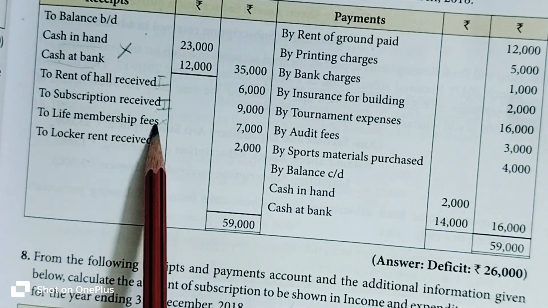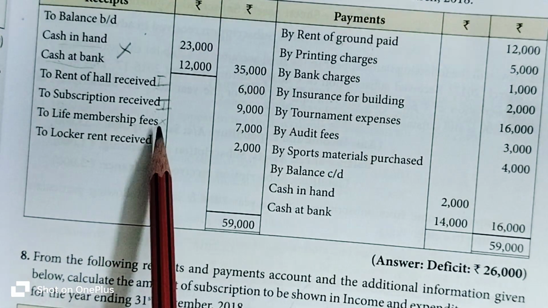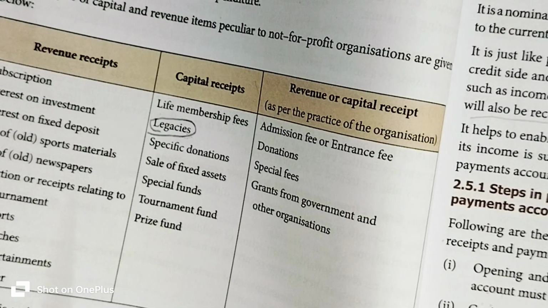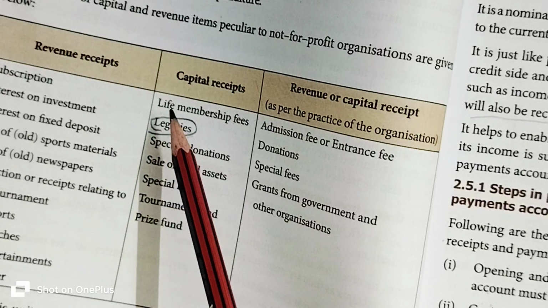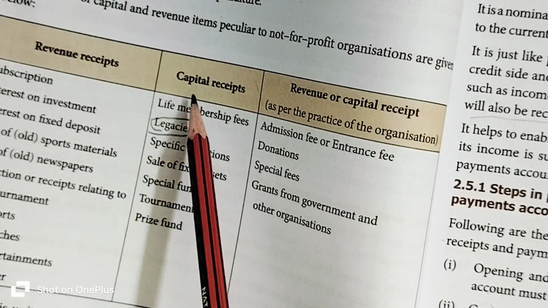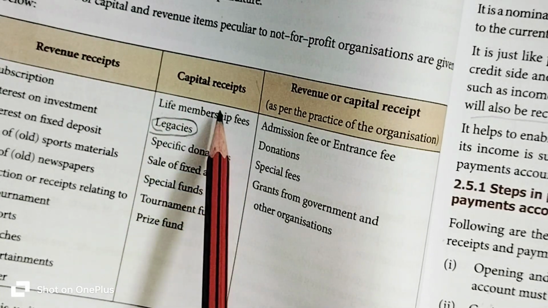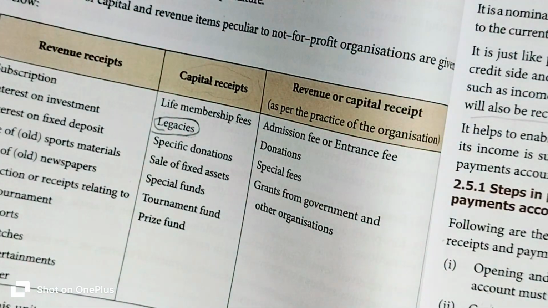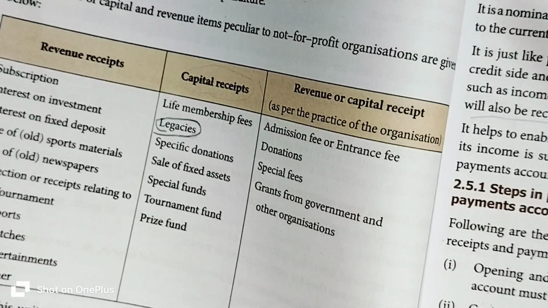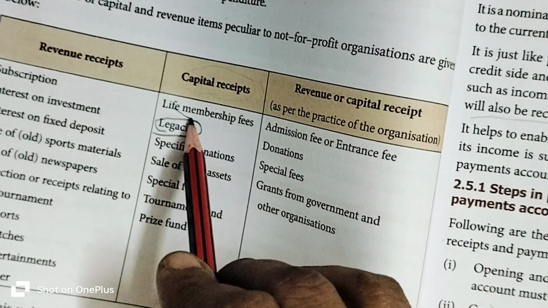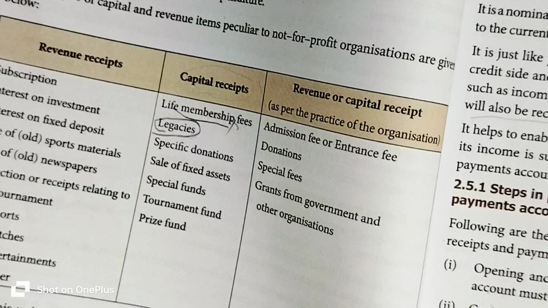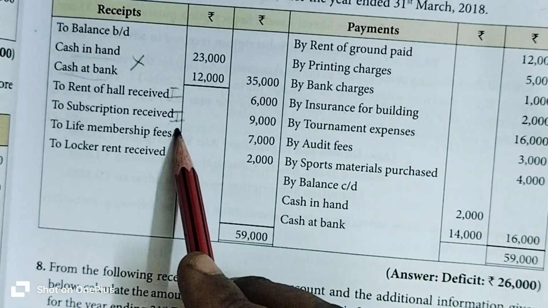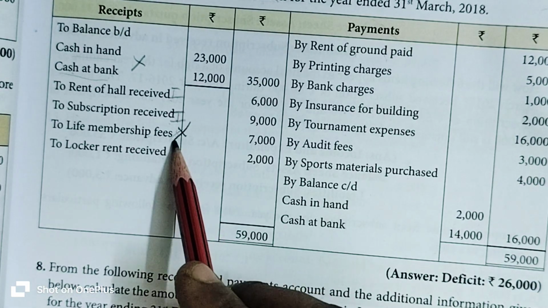Life membership fees will not appear on the income and expenditure, revenue income and revenue expenditure account. Why? Because as per the format of revenue receipt and revenue expenditure, life membership fees is the capital receipt. So capital receipt will not appear on revenue receipt and revenue expenditure account. So it will not appear. So life membership fees is the capital receipt. It will not appear on revenue receipt and revenue expenditure.